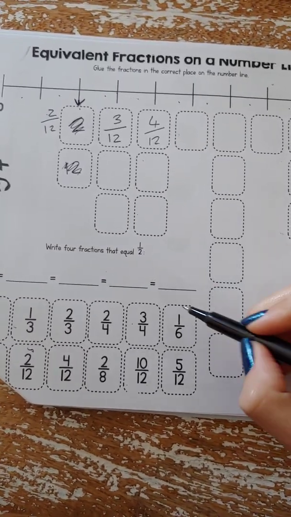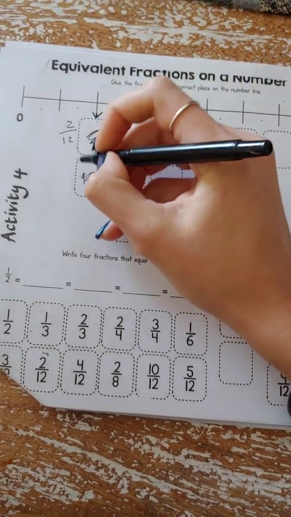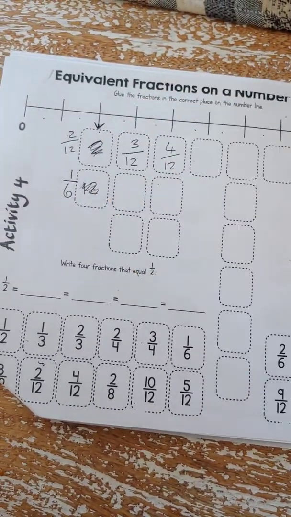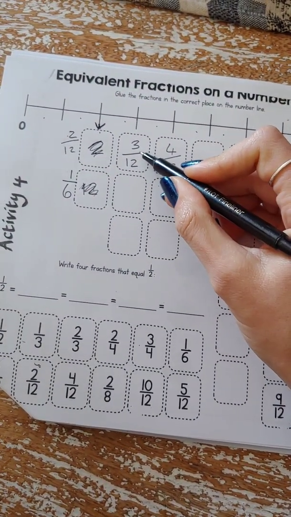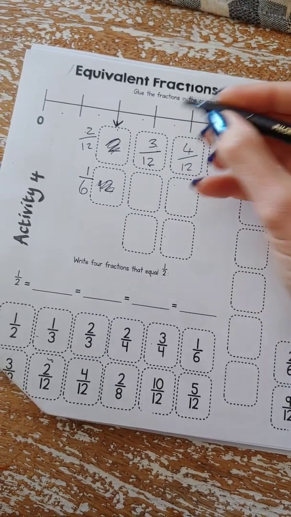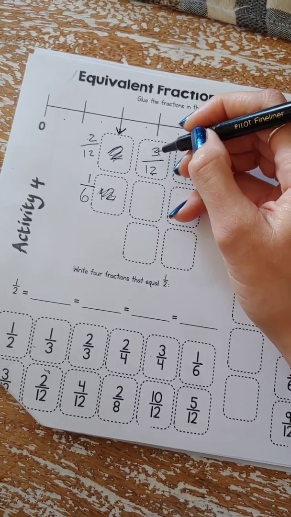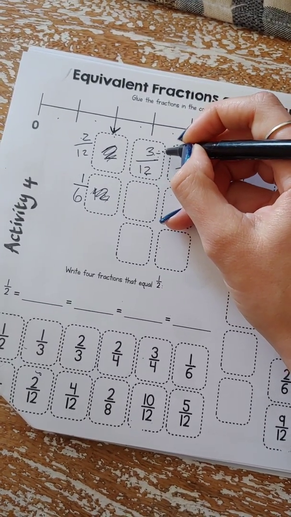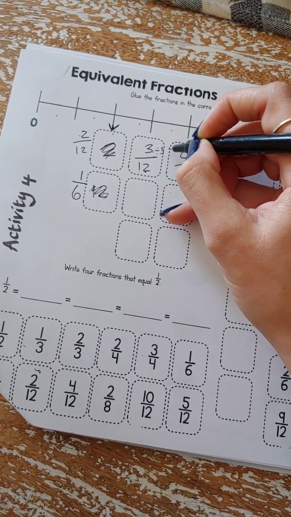Back to this worksheet, there is a 1 6th, so I can put it there. You cut it out, you paste it in that block. So this one, 3 12ths. Let's divide them by 3, because I can divide 3 by 3, right? What is 3 divided by 3? 1.